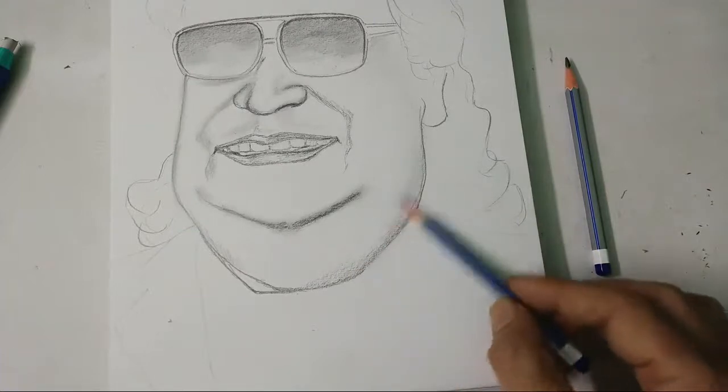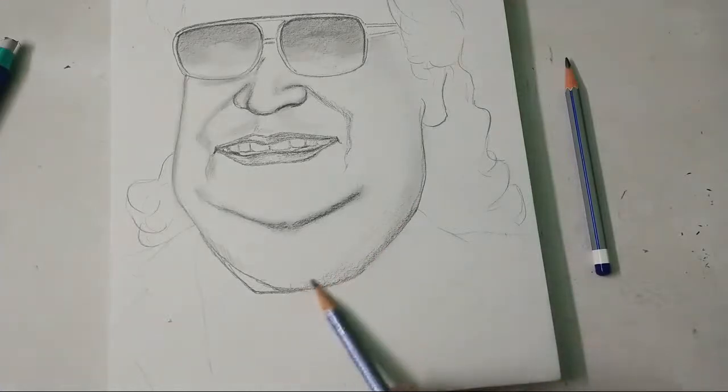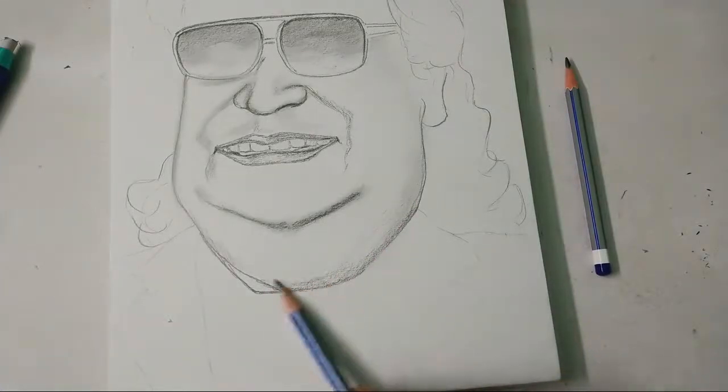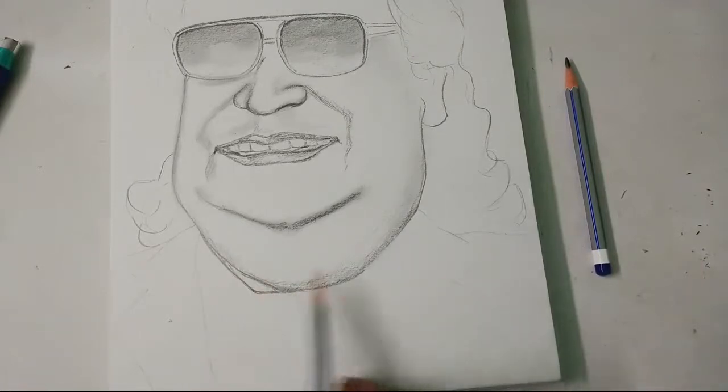Now shade so that the shading is soft. Yes, he does not have a beard.